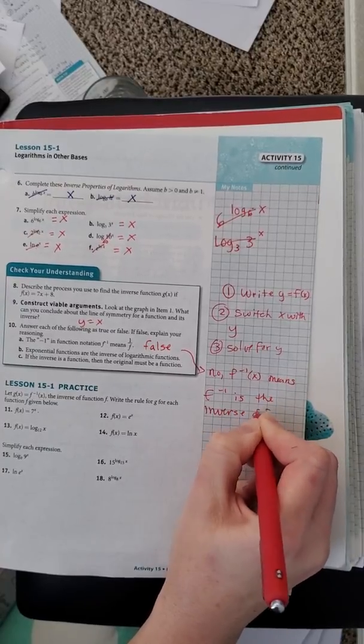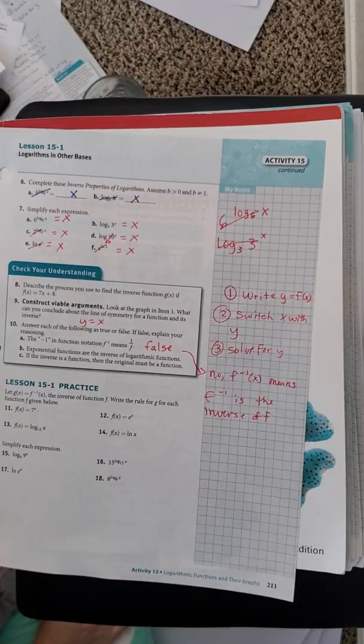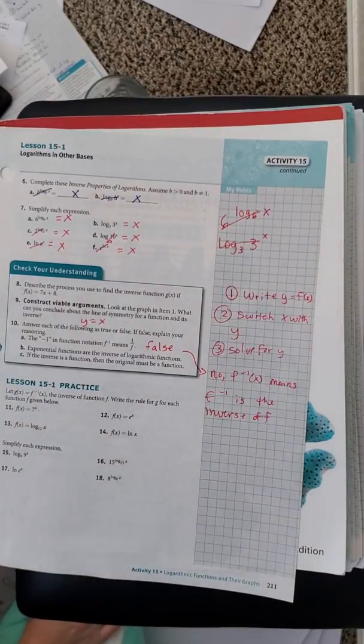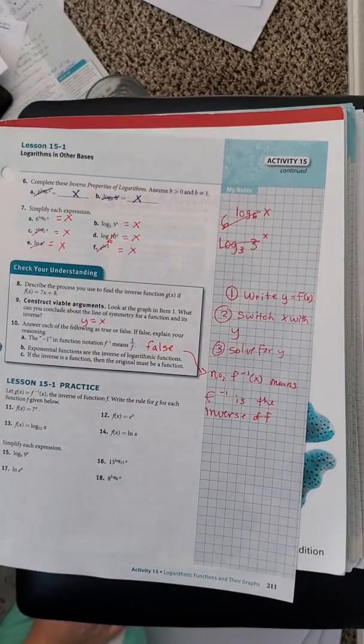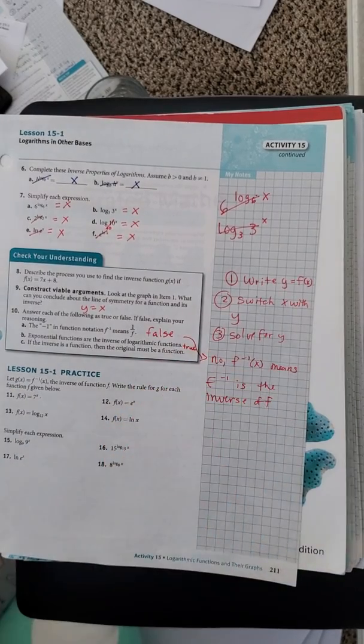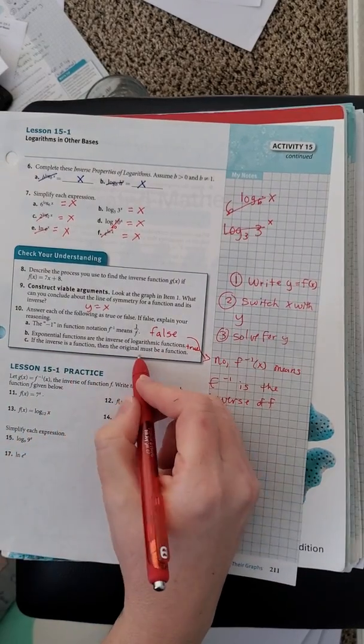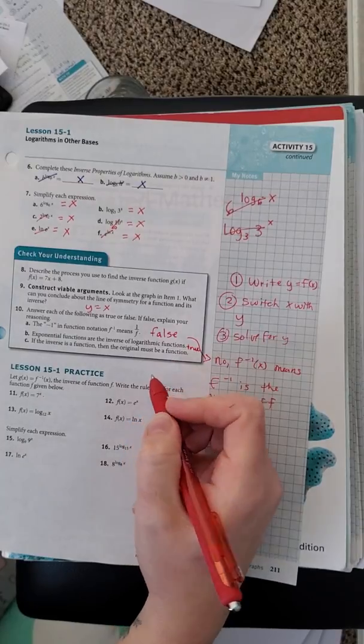Okay. If exponential functions are the inverse of logarithmic functions, true or false, guys? And that one is true. No reason to explain, that's just the definition of an inverse and a log. And if the inverse is a function, then the original must be a function.